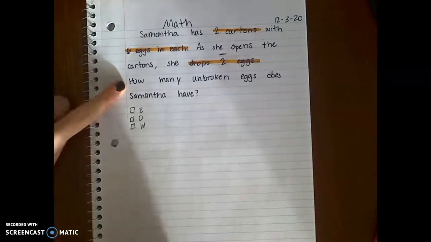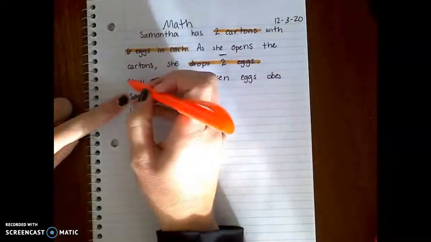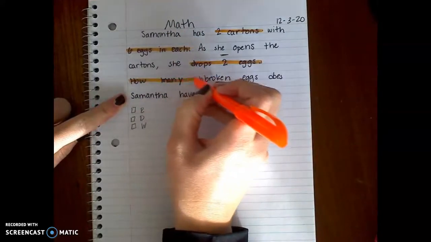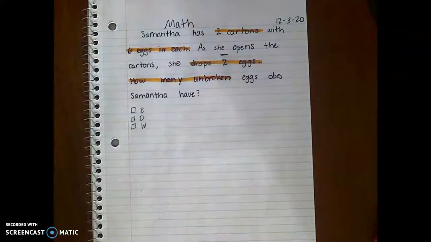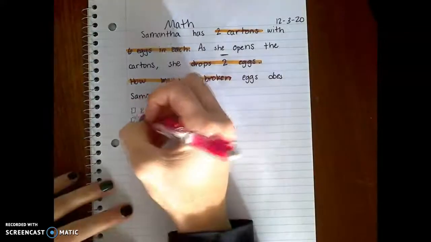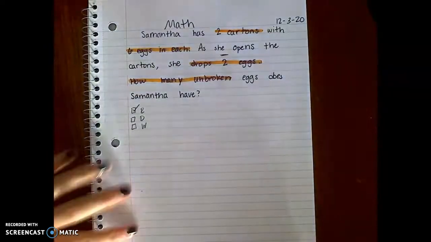How many unbroken eggs does Samantha have? I'm going to highlight how many and unbroken. How many unbroken eggs does Samantha have? Now I can check off my reading. I read it like a reader and a mathematician. Now I'm going to do my drawing.